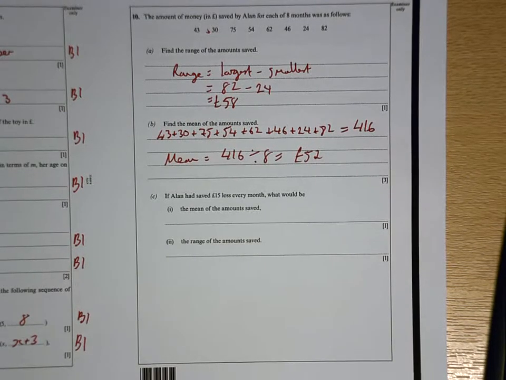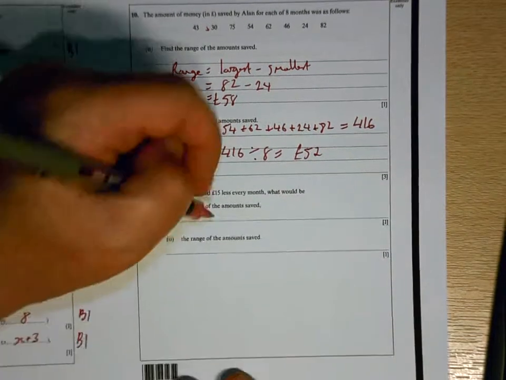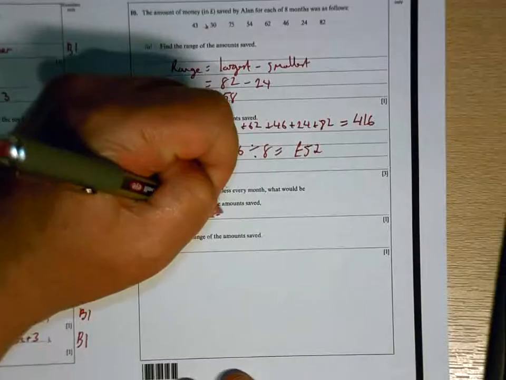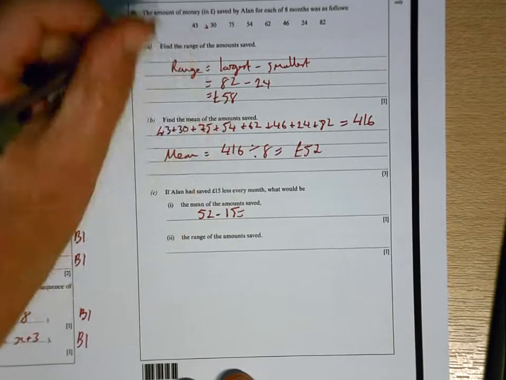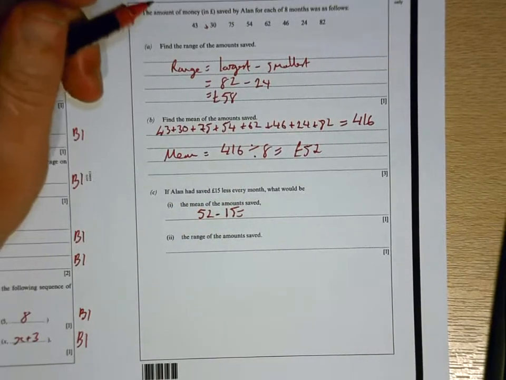If Alan had saved £15 less every month, what would the mean be? Well, if it was £15 less every month, that means the mean is going to be £15 less than that mean, because it'll be consistent for every value.